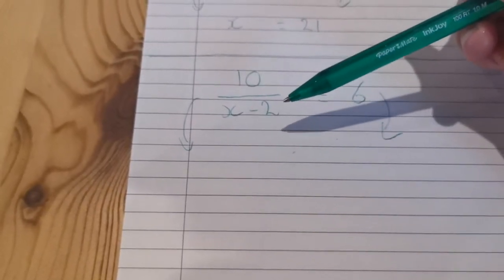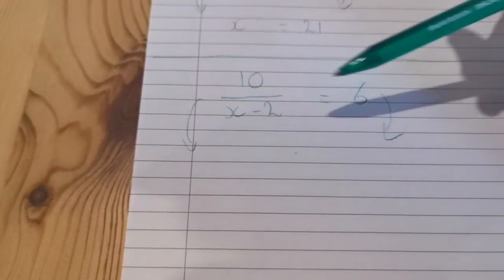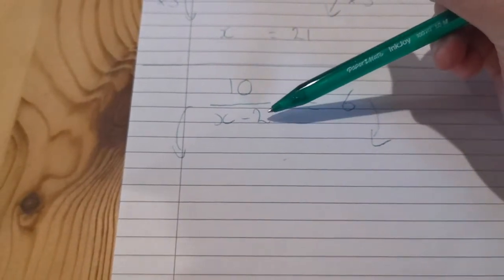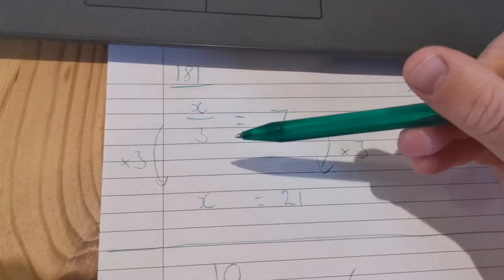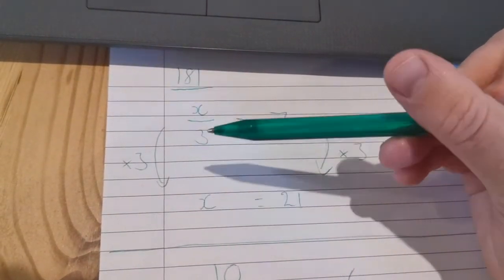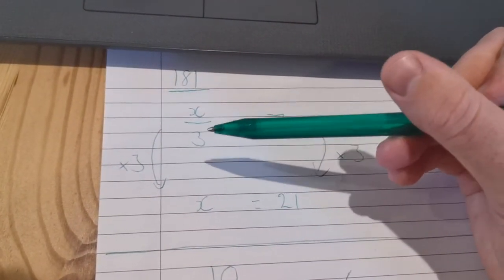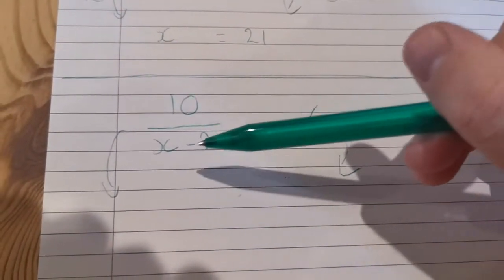This looks a bit more complicated, but actually we're just going to move this across to this side. And the way we're going to do that, just like up here where I had the 3 and I wanted to get rid of that 3, I multiplied by 3 because it was x divided by 3. I did the opposite, so I did times by 3. Here it's 10 divided by x minus 2.